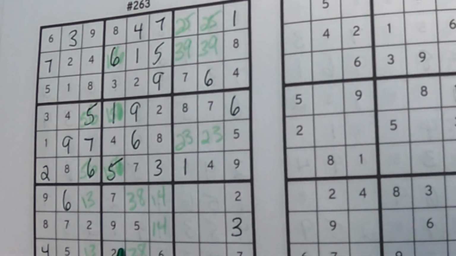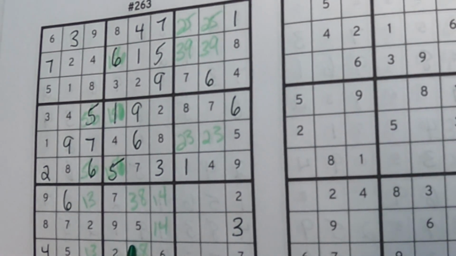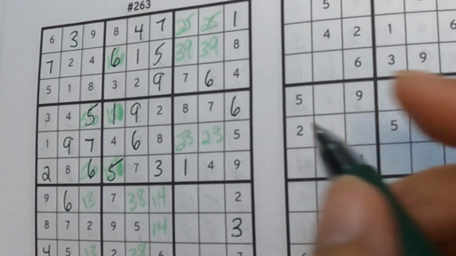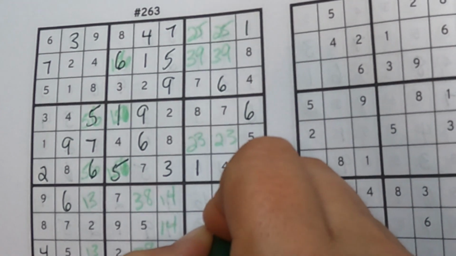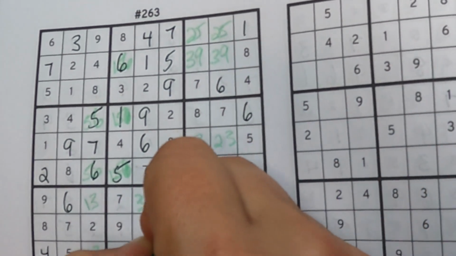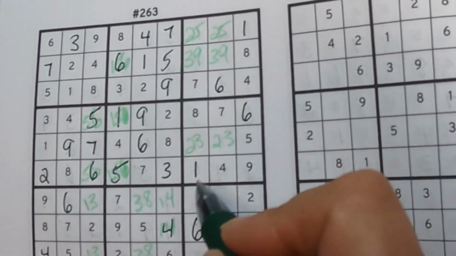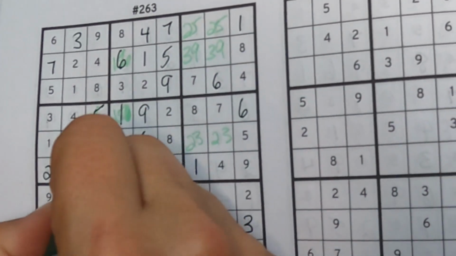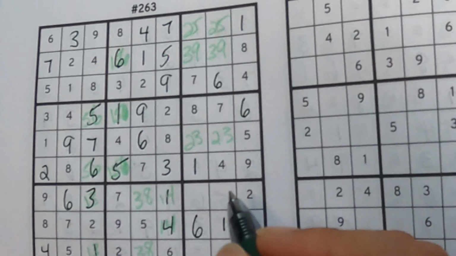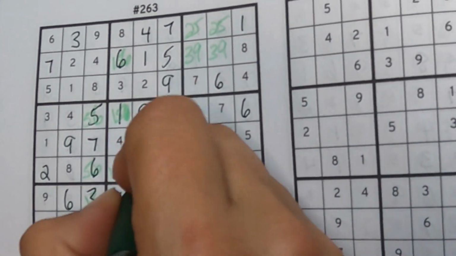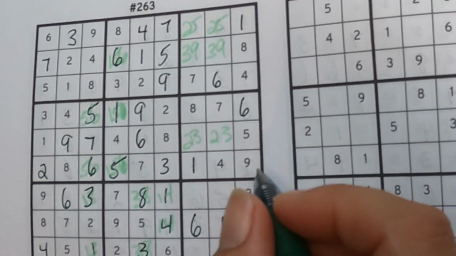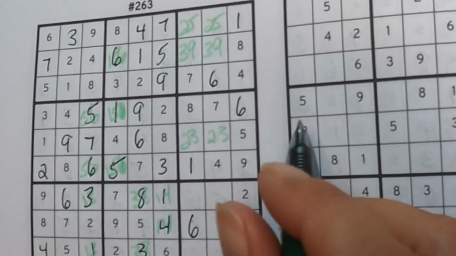For this row, we're missing 1, 4, and 6. We've got a 4 and 6 here, so this is our 1. That makes this our 4, 6. That 4 makes this our 1. That 1 makes this our 3, 1. That 3 makes this our 8, 3.